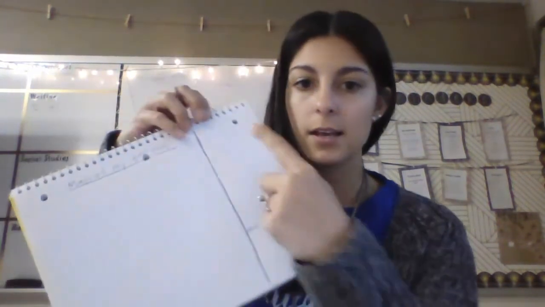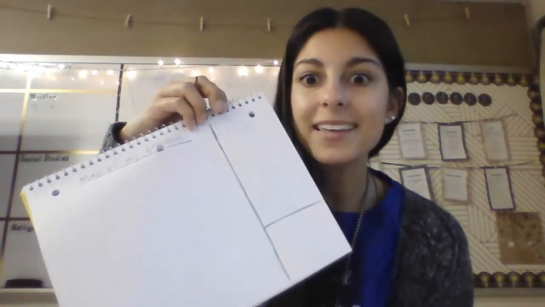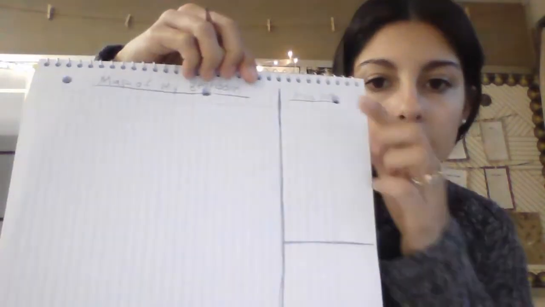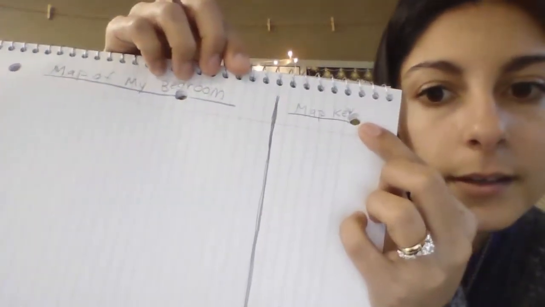Okay, now you need to write a title for what this box is. This box is going to be our map key. It's going to help the readers of our map to know what is what in our map. So we're going to write it map key. Okay, so let me show you what that looks like. So in this little box, I put map key.